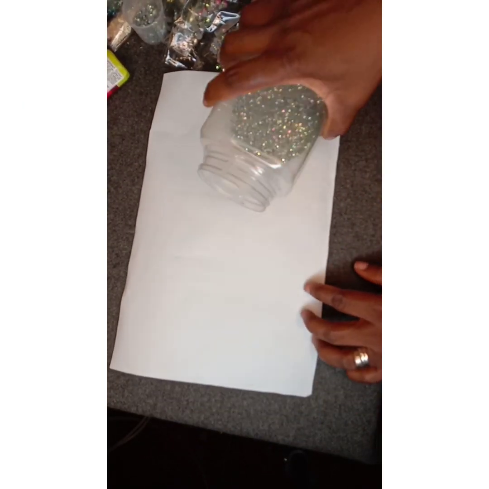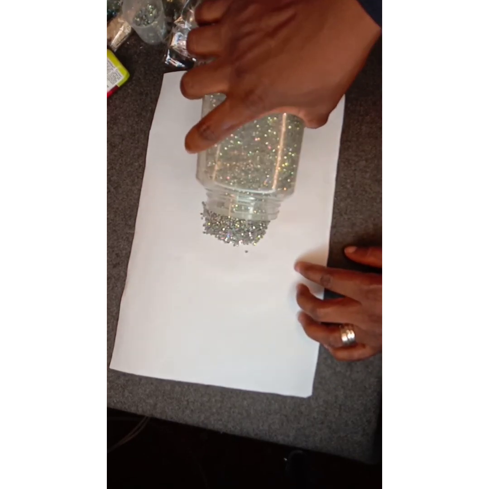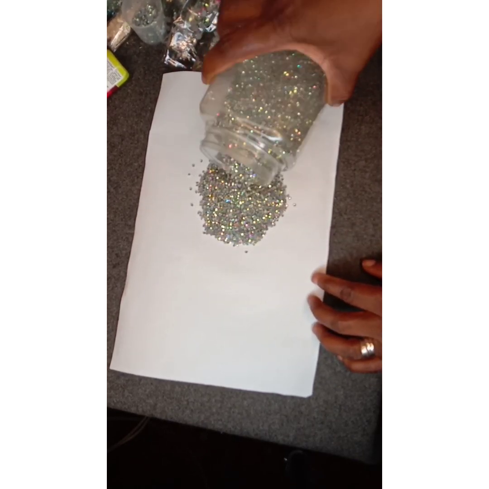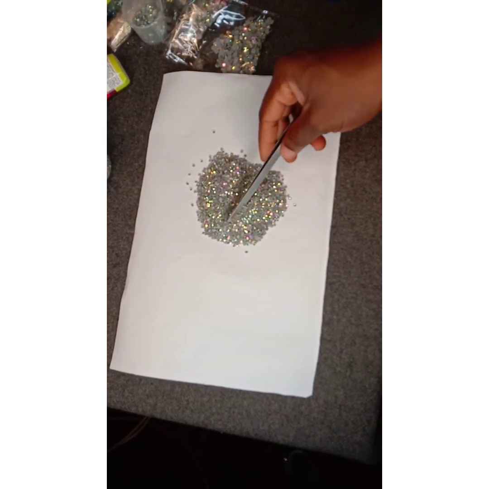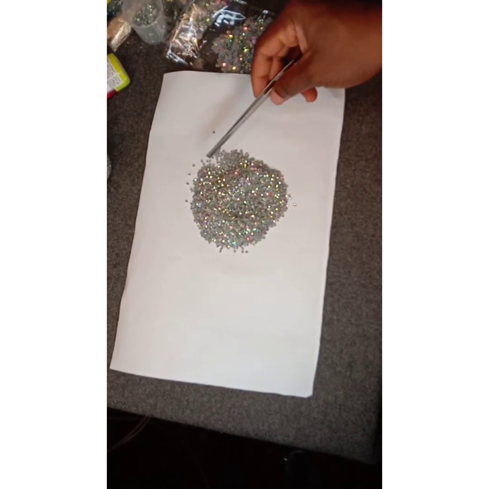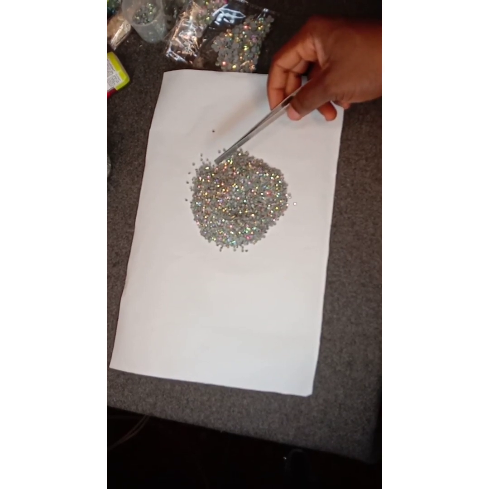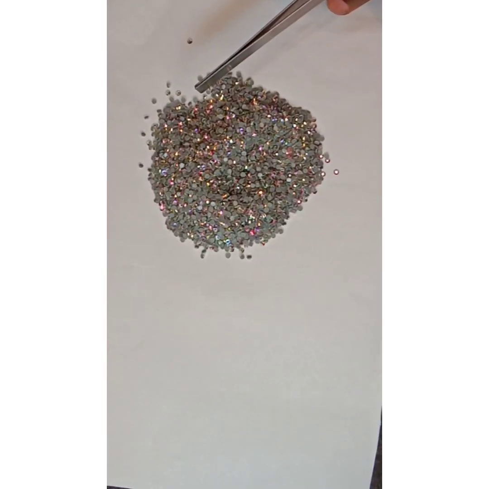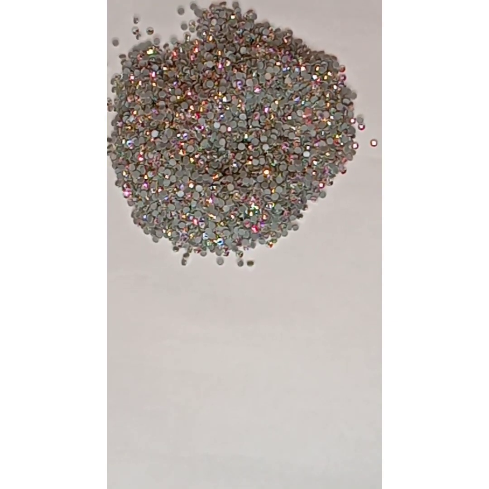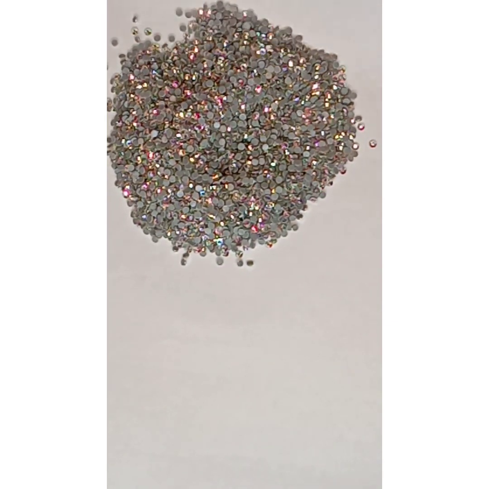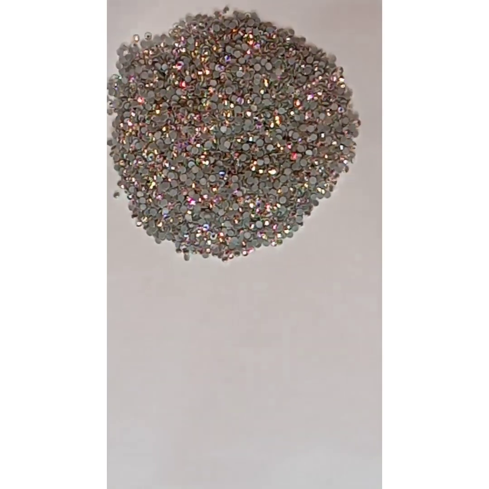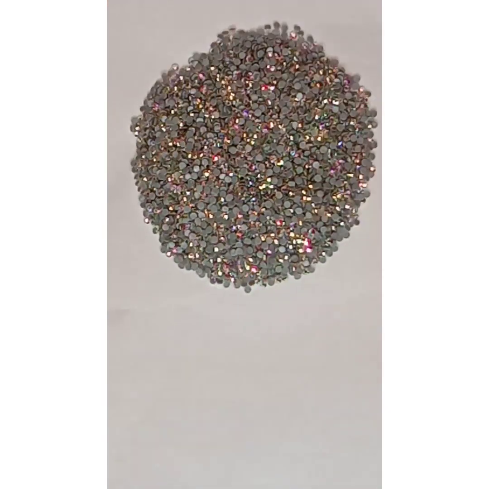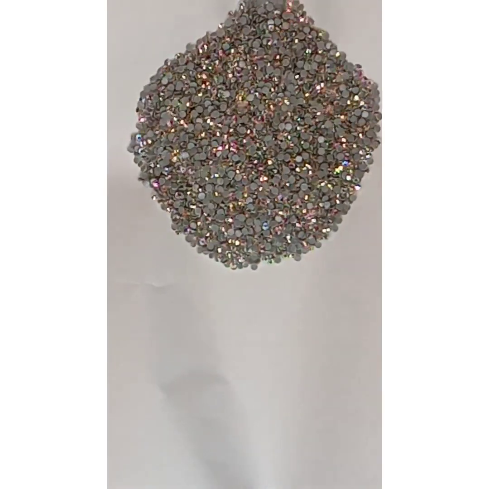So I'm going to show you the number 1 stone. This is also called the diamond stone in the market, and it's also known as crystal or number 1. You can see how dazzling it is. And just zoom in. You can see the reflection of light on it. So it is called the number 1 diamond or crystal in the market.